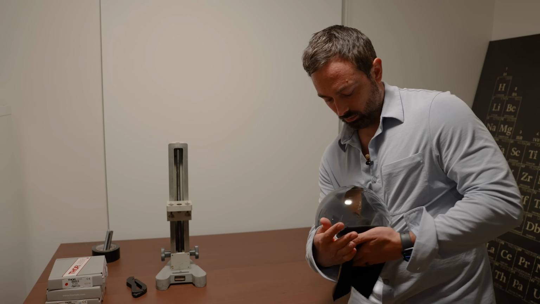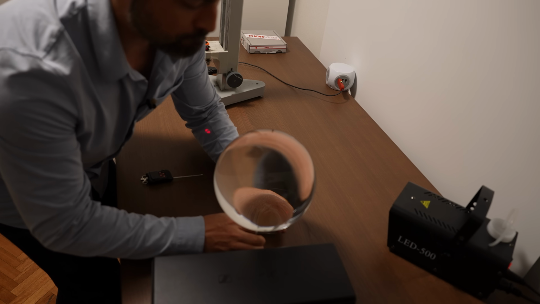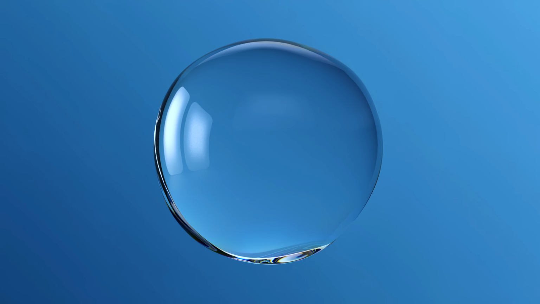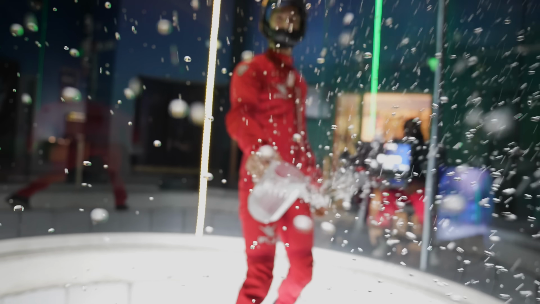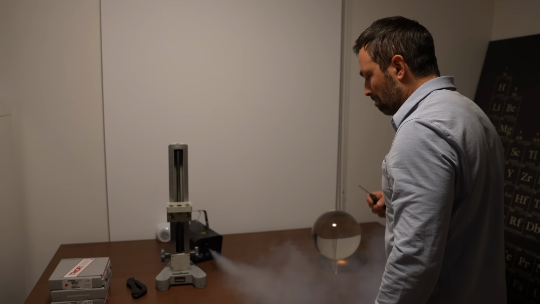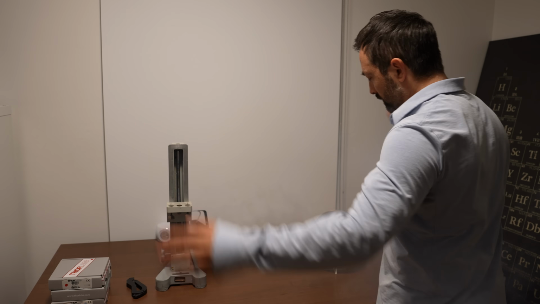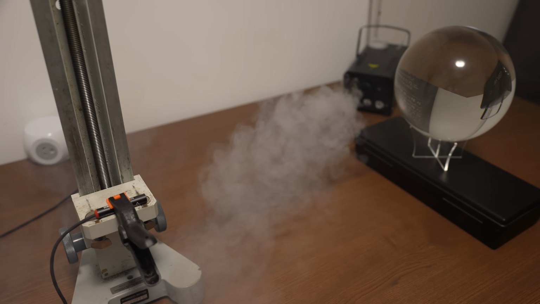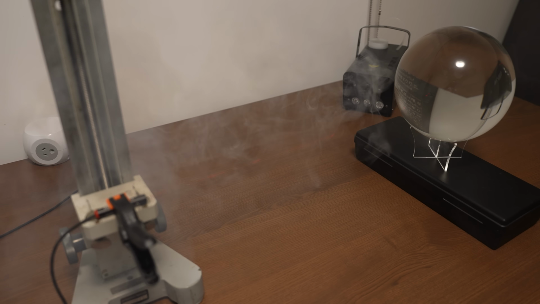Okay, this is one of those experiments that seems so simple, but I've never seen anyone do it before. I have a glass sphere, and that represents my raindrop. Because as we've learned in previous videos, raindrops, of course, are essentially spherically shaped. Just preparing the particulate so that I can see the laser beams. Over here, I have a laser, and that laser beam represents a ray from the sun.